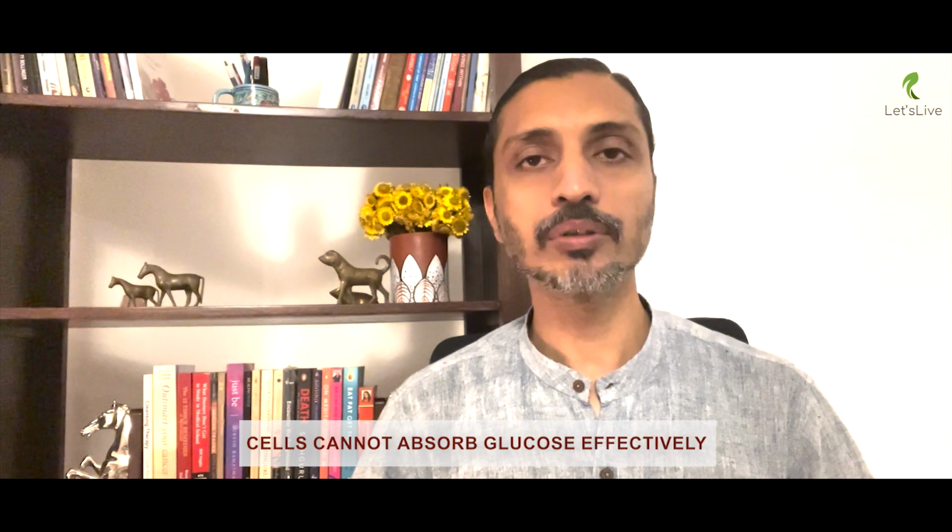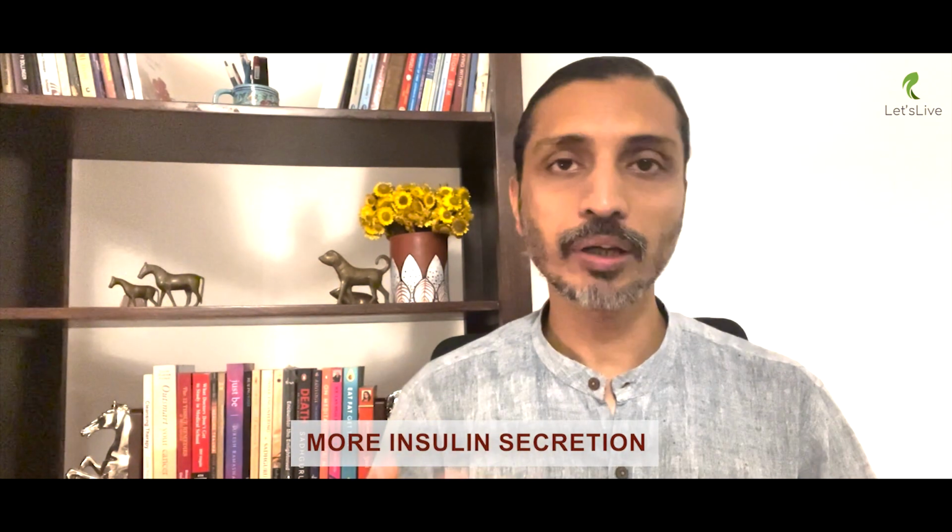So when the cells are not able to absorb enough sugar from the bloodstream, the blood glucose levels in the body start staying higher for longer durations of time. When the body senses this, it responds by secreting even more insulin because that is the only mechanism it has to move sugar or glucose from the blood into the cells, right? Now you see a vicious cycle is starting, where because there is too much insulin, the cells are becoming resistant to it. And how the body is responding to that is by producing even more insulin. As more insulin is produced, the cells become even more resistant to it, right? And as that happens, the blood sugar levels start staying higher and higher for longer.